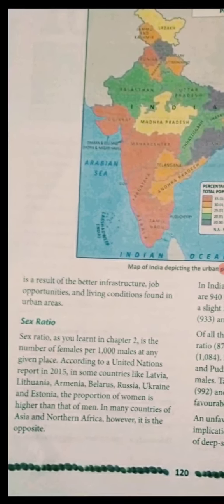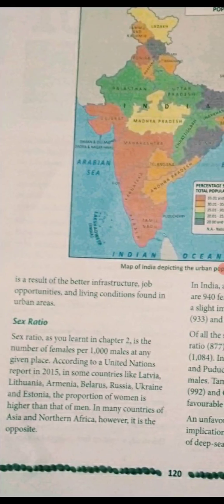We had already studied in population dynamics what the sex ratio is. It is basically the number of females per thousand males at a given place, in a country, or in a state, or in a district. At any given place, what is the number of females per thousand males.